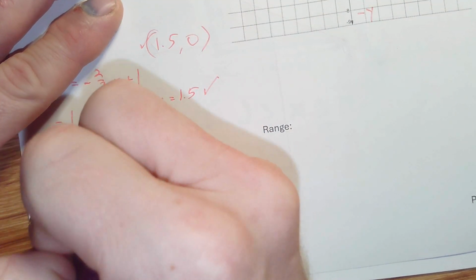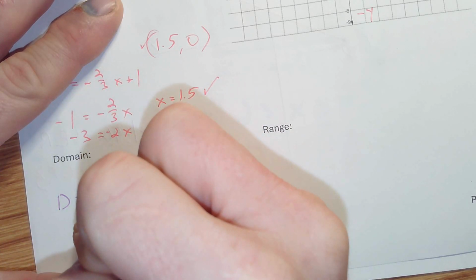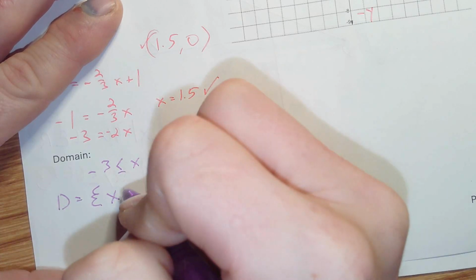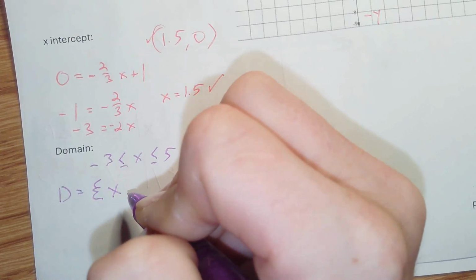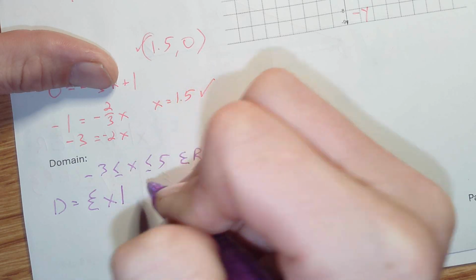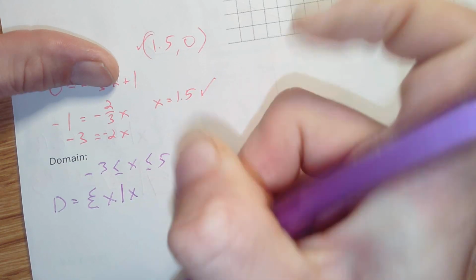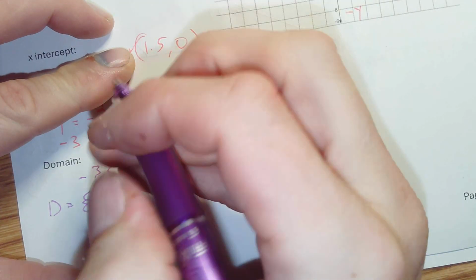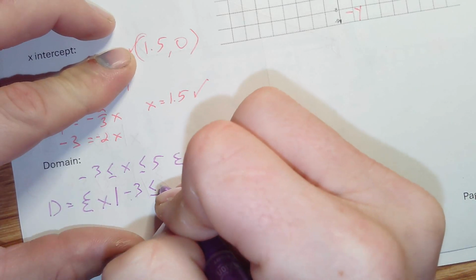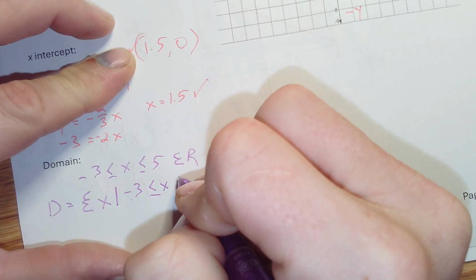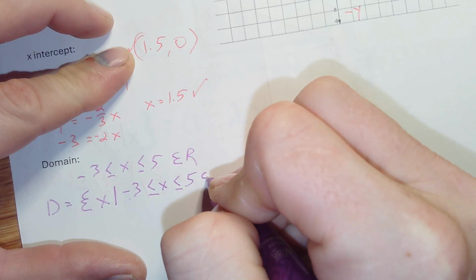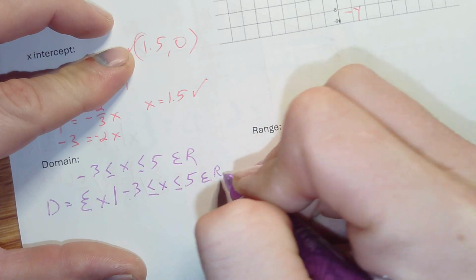So we'll just say our domain equals curly brackets, x, our set of all real numbers, and then we start with negative 3, which is x is greater than or equal to negative 3, but less than or equal to 5, and includes all real numbers.